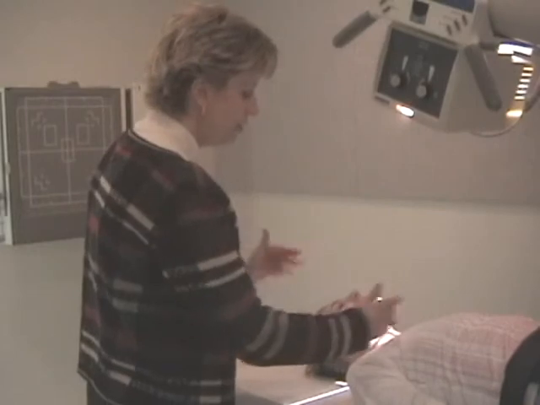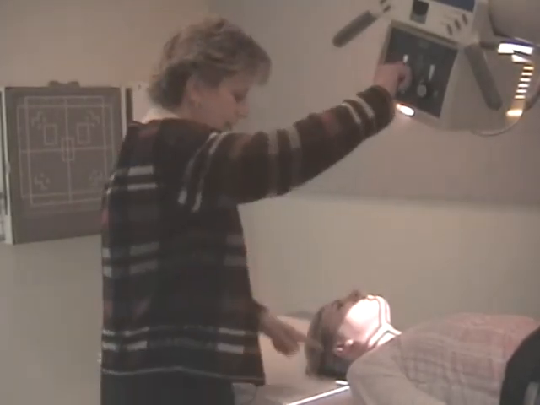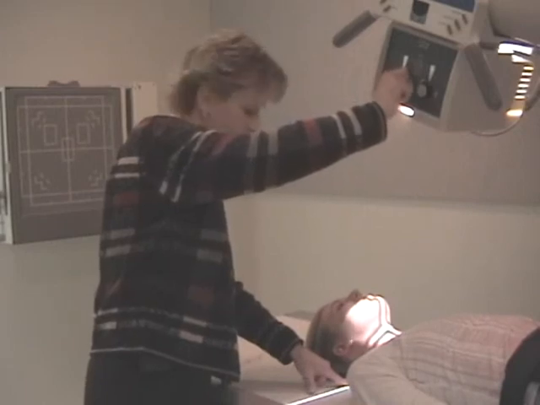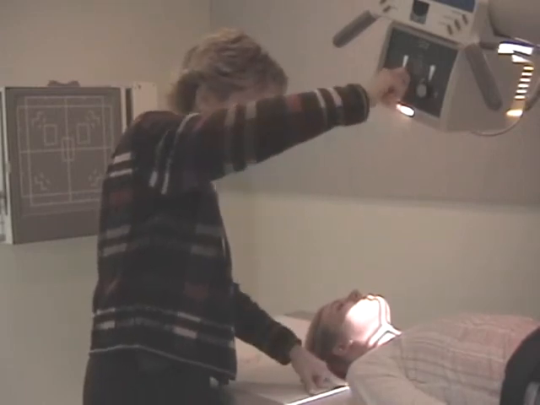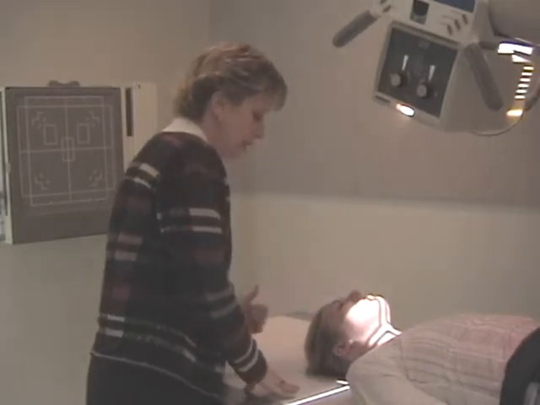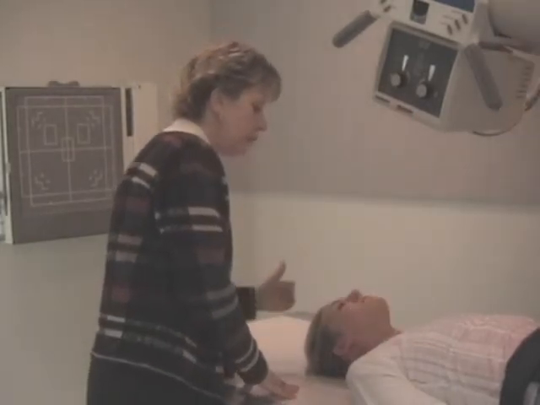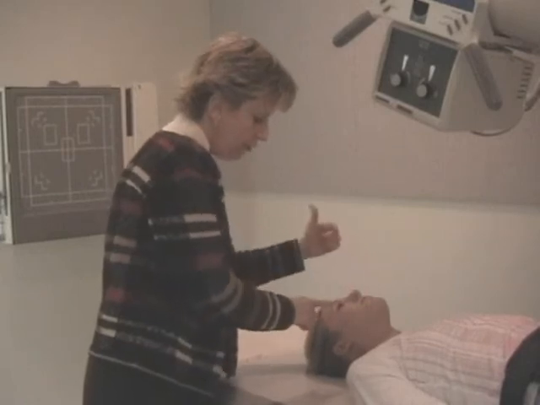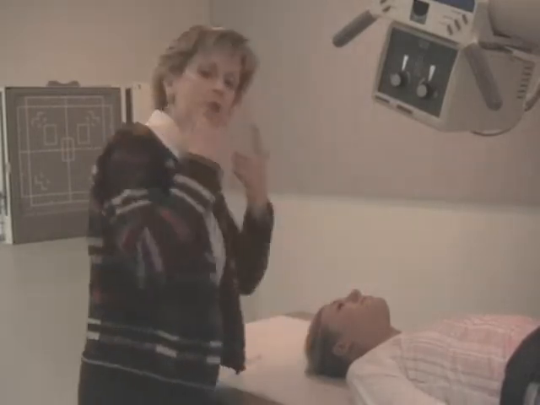You have 10 inches of collimation lengthwise, and side to side will be dependent on the patient's neck size. Come in fairly close, but do not clip pertinent anatomy. Step to the head of the table and make sure that the patient's face is in a true AP position. Make sure it's straight and that the distance from the outer canthus to the cheeks is the same on both sides.